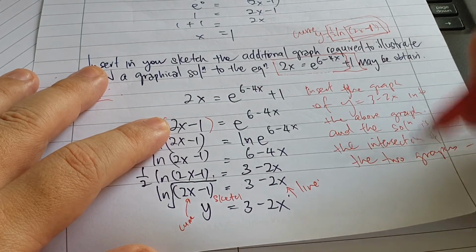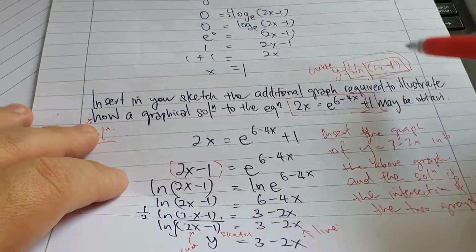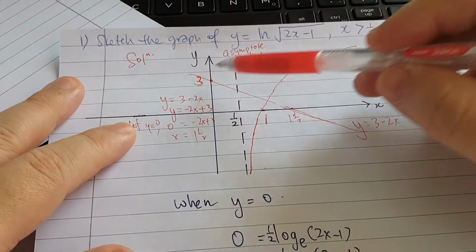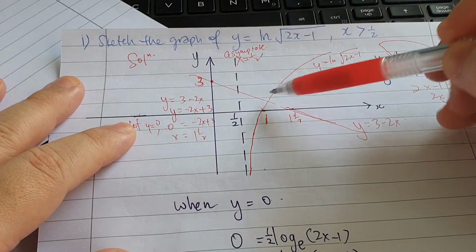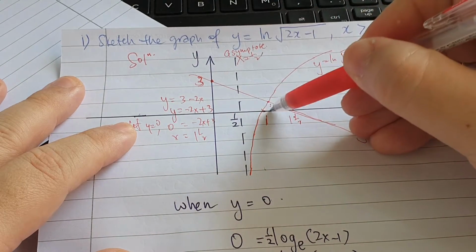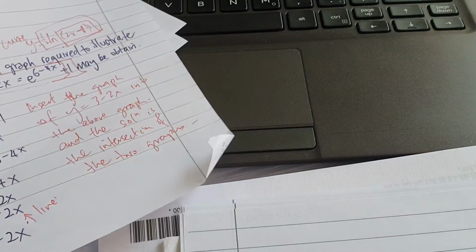That's all. That means what you're trying to tell the examiner, if they ask you to explain how a graphical solution to this may be obtained, is: I have already drawn this, now I draw this, then the point where they intersect is my graphical solution. That's all. But in this case, no.